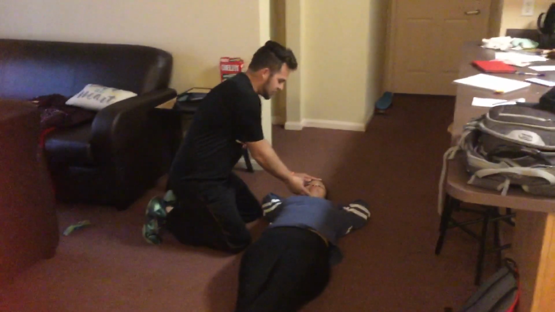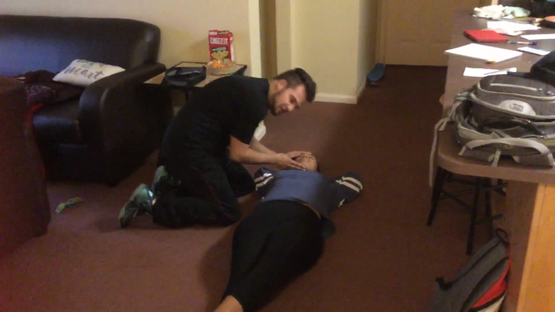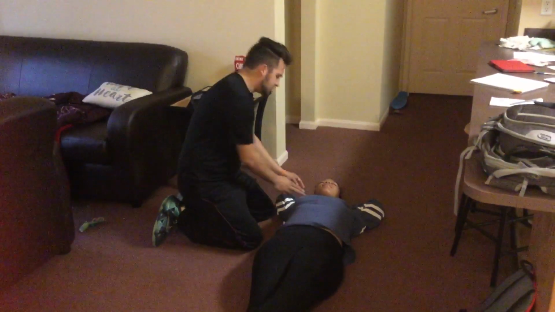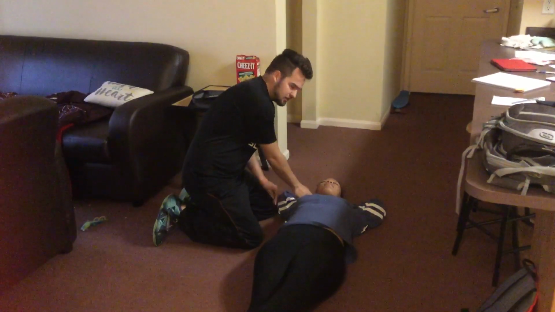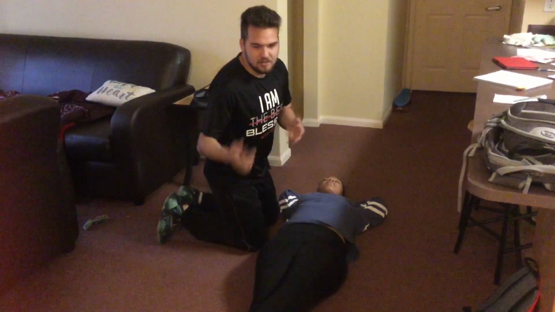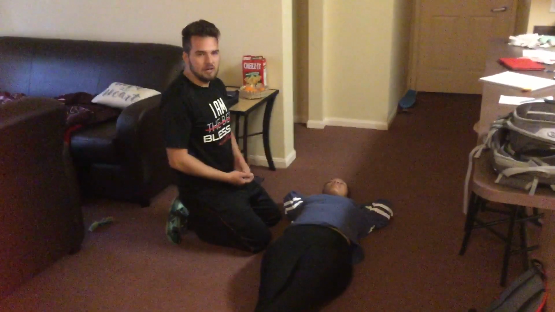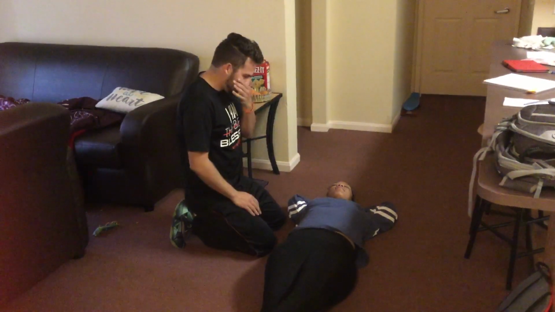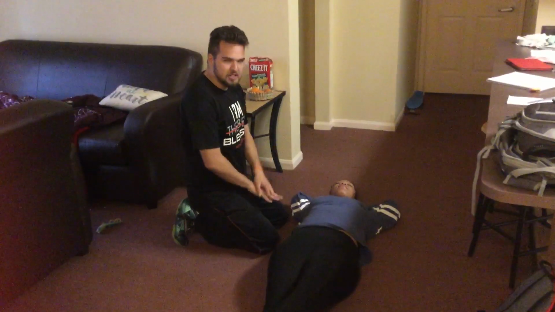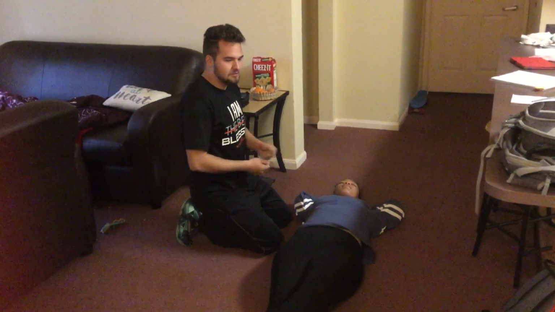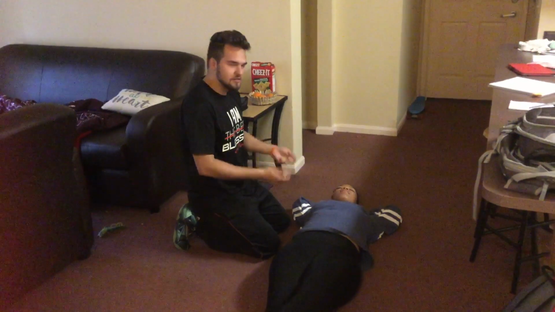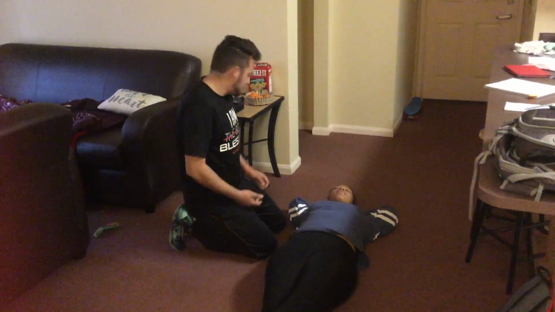So you would tilt their head back, listening for breathing, looking for the chest to go up and down, as well as the pulse as you're checking. There's no pulse here, so at this point I would have someone call 911, grab the AED, and at that point I would begin CPR. 30 chest compressions with 2 rescue breaths, about 5 cycles or so, until I assess again, looking for pulse, looking for respirations, anything like that.